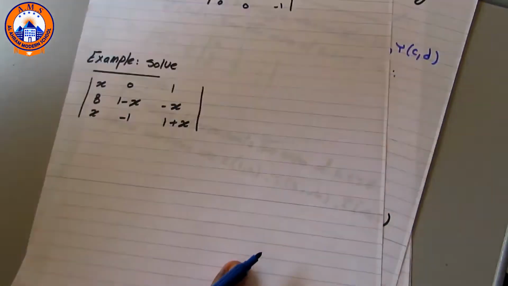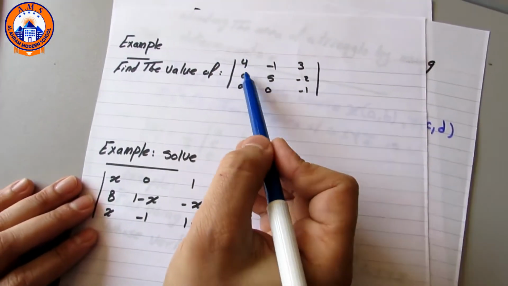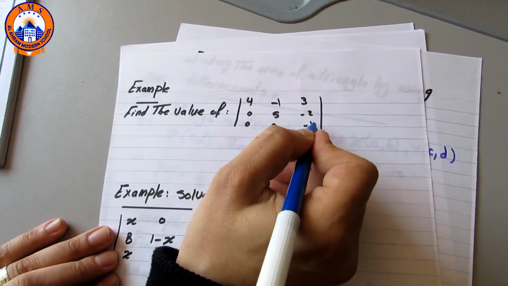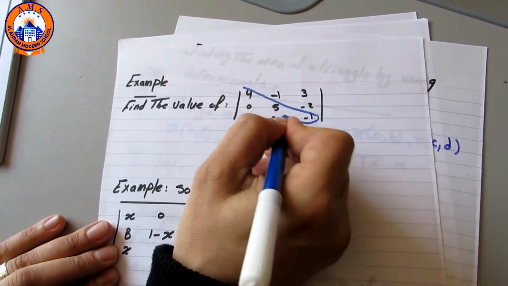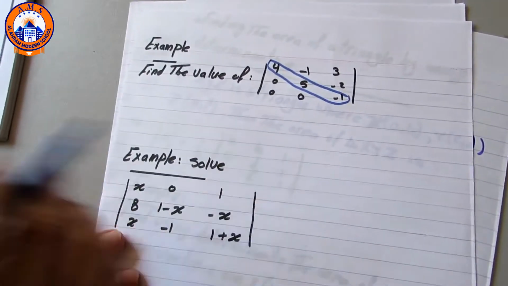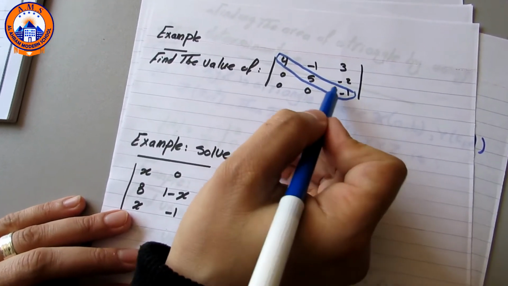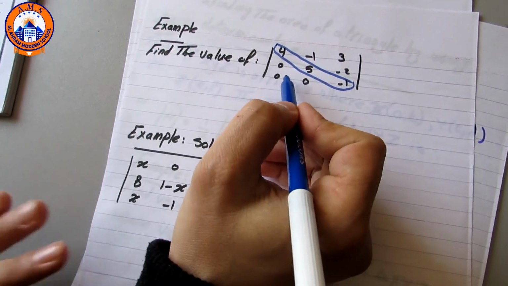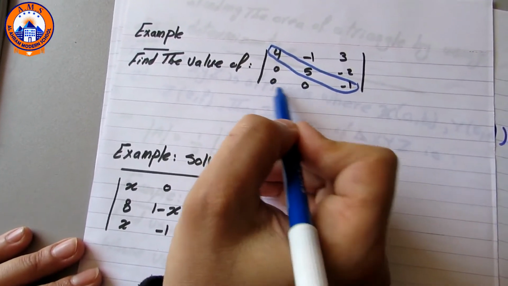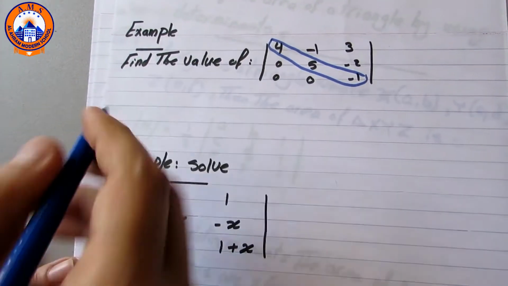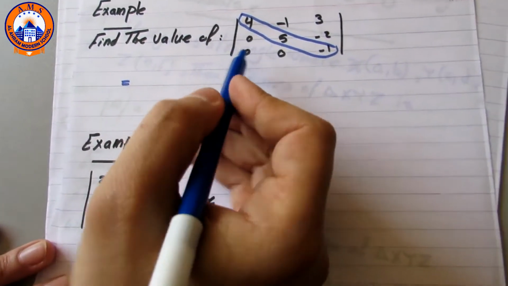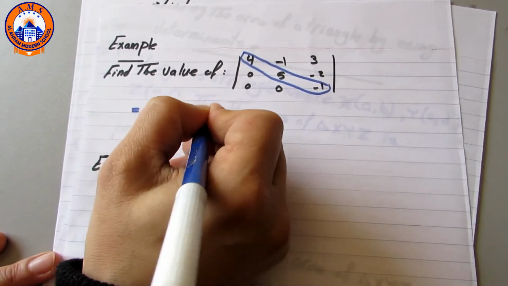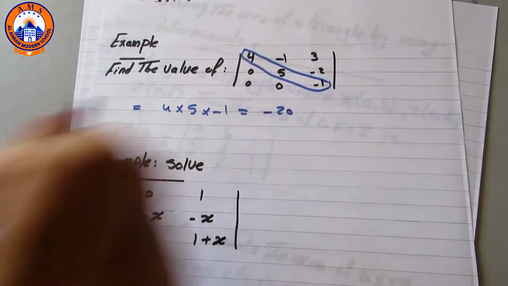For example, find the value of this determinant 4, negative 1, 3, 0, 0, 5, 0, negative 1, and the negative 2. Can you check whether this determinant is a triangular matrix or not? Yes. Why? Because this main diagonal and all the elements below the main diagonal are what? Are zeros. Okay, how to find the value of this determinant? I said the product, 4 multiply 5 multiply negative 1 equals what? Equals negative 20.